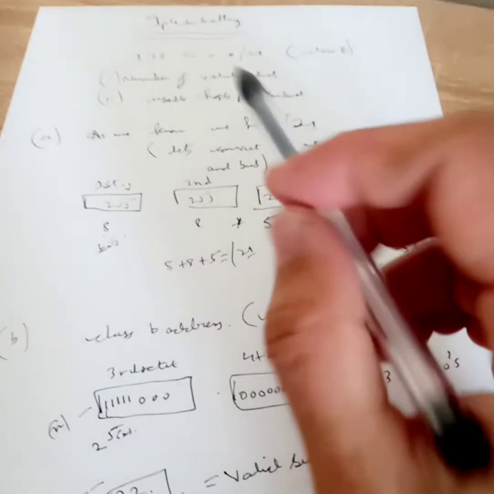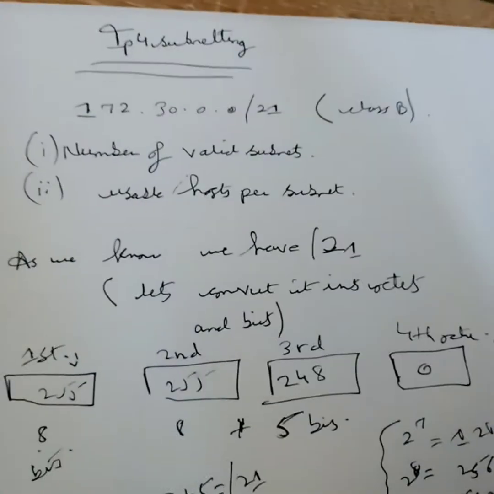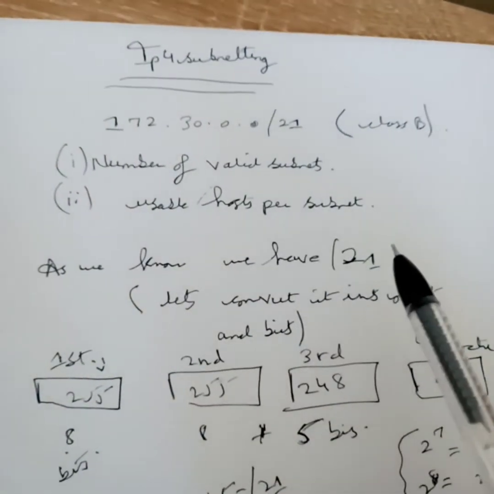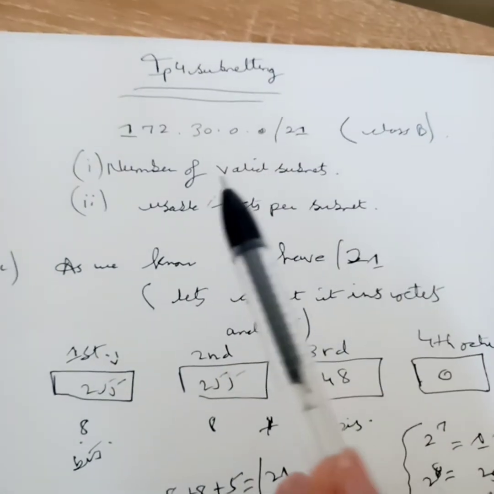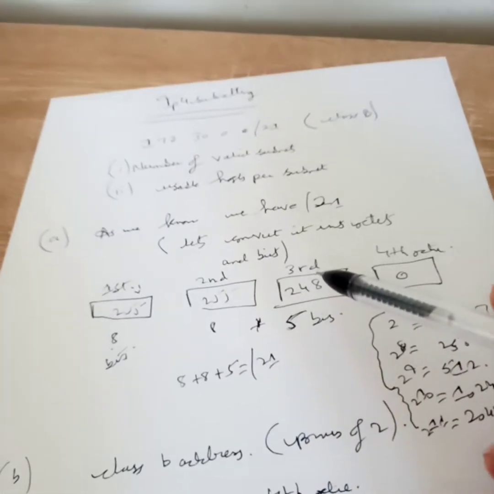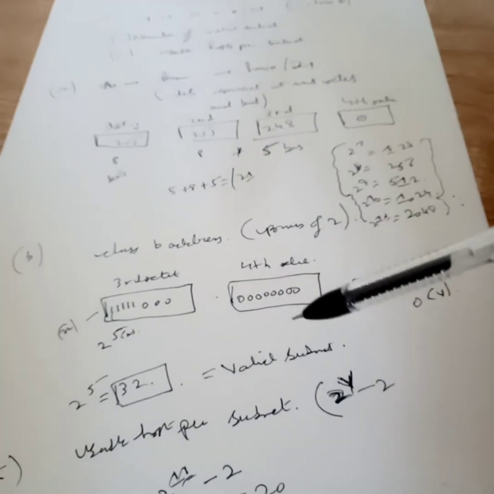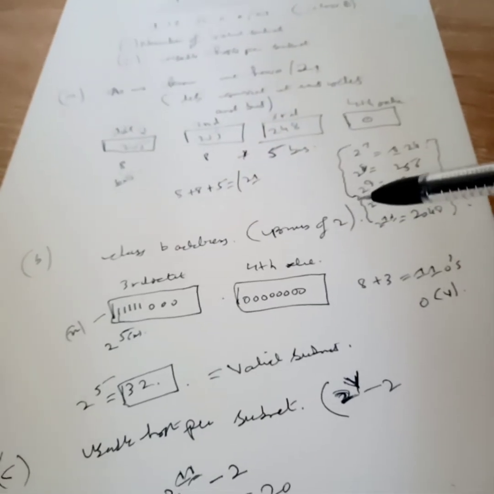So we were there to find out the number of valid subnets and usable hosts per subnet. Remember, it's a class B address. So this is how you do it. Now, this part is not useful, it's just to explain it to you. These are the parts which are very useful. You need to do them in your mind.